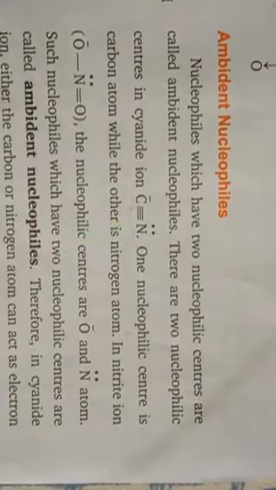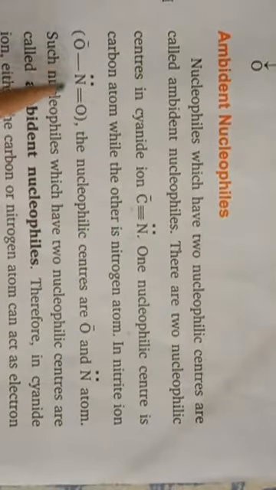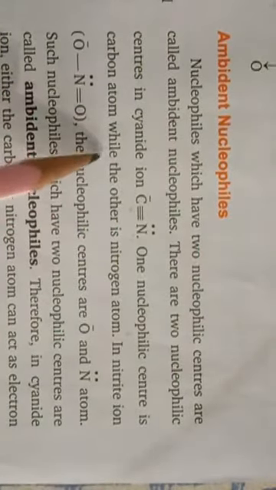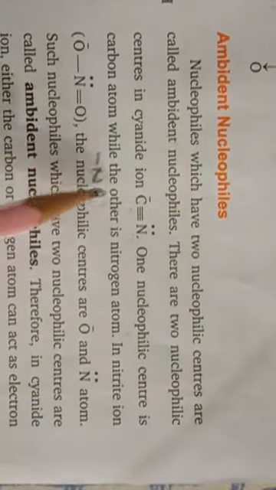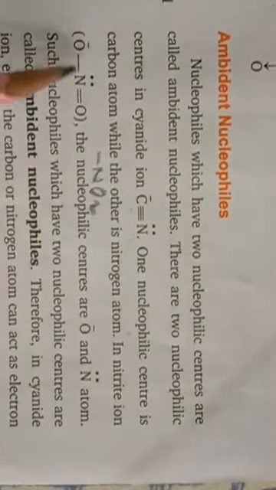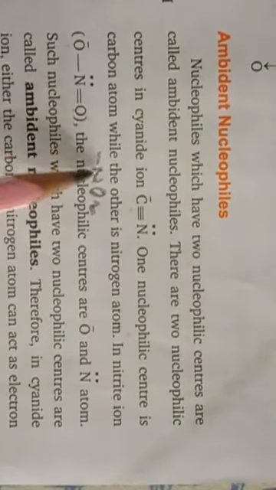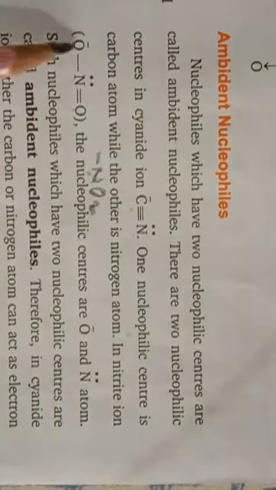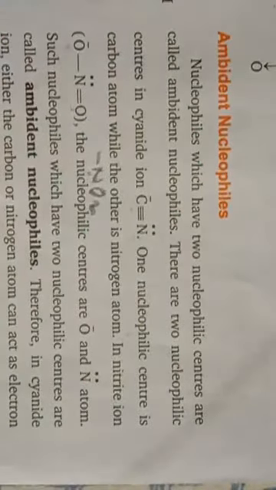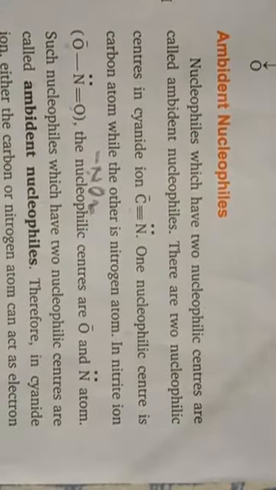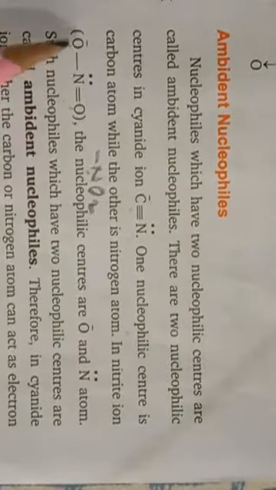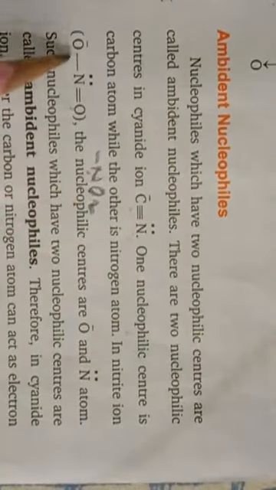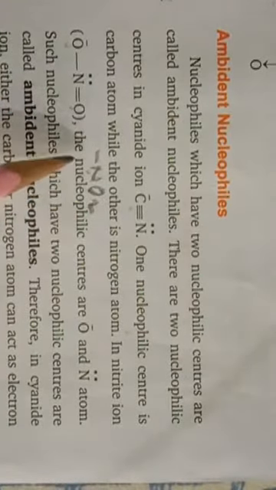As CN group, NO2 can behave as NO2 and ONO, okay. So in this case the nitrogen will be the attacking site, and in this case the oxygen will be the attacking site, okay. So two sites can be used as attacking site, but at once one site will be used, okay.